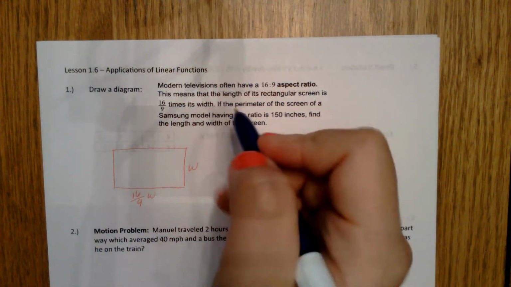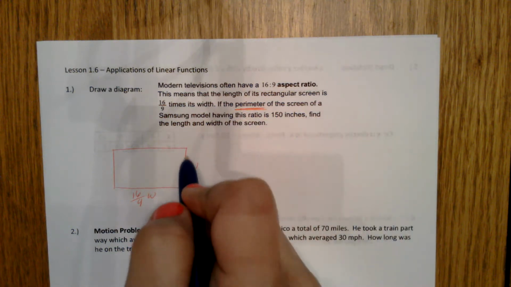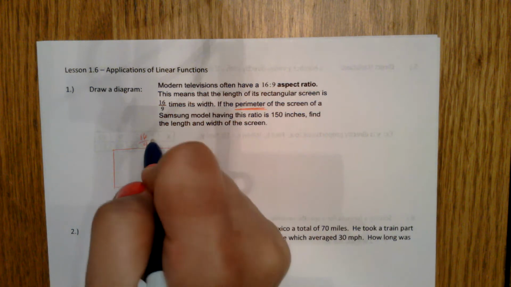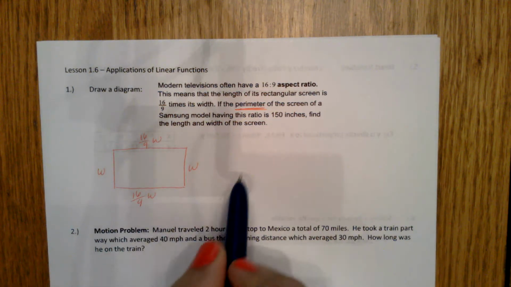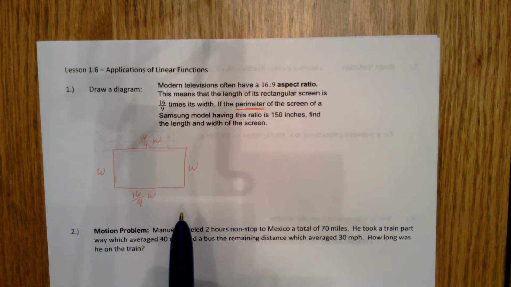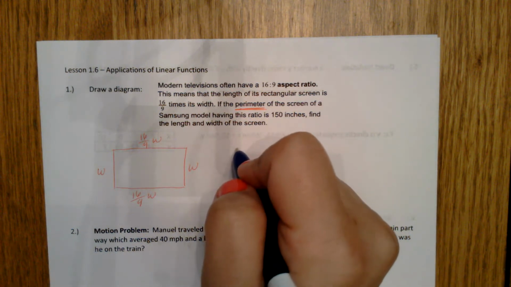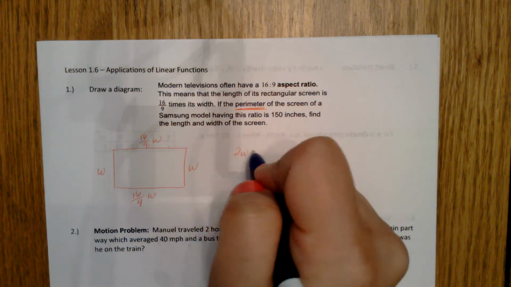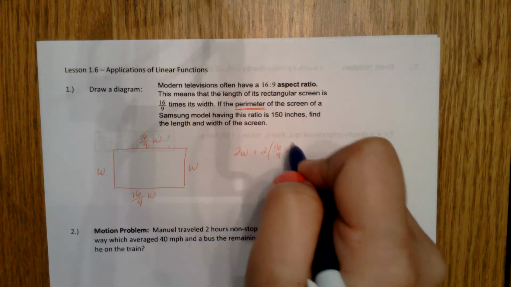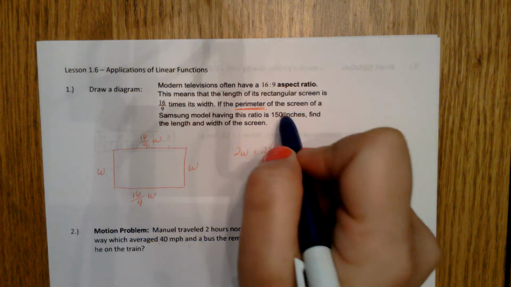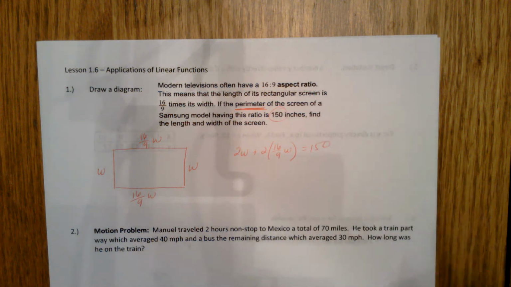And if we're talking about perimeter, I can walk myself around 16/9 W. This side would also be W. And I can add all of those up. So I would have 2W plus 2 of the 16/9 W, and we were told it equals 150.